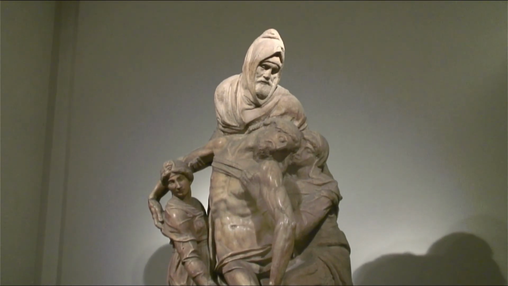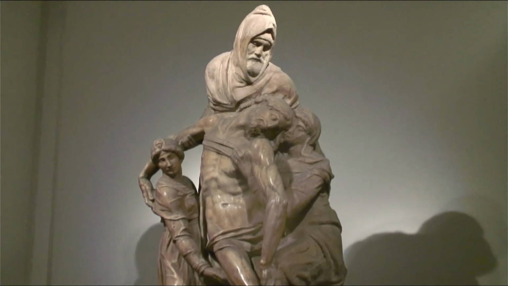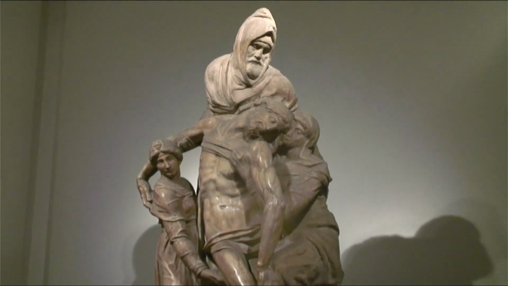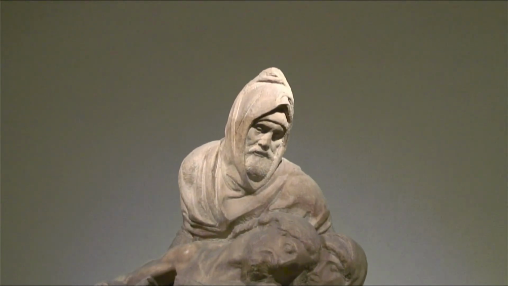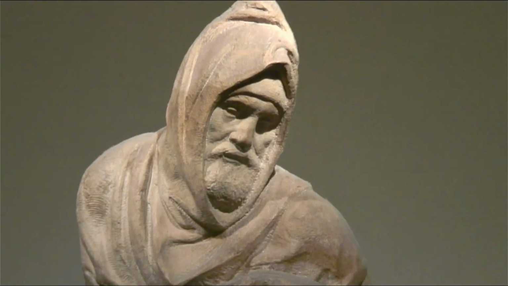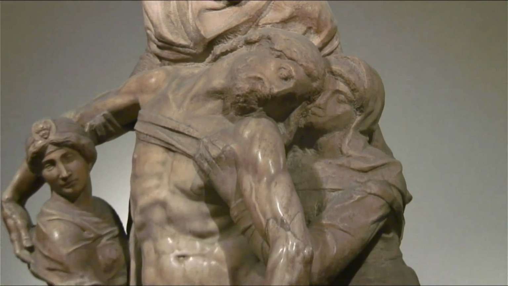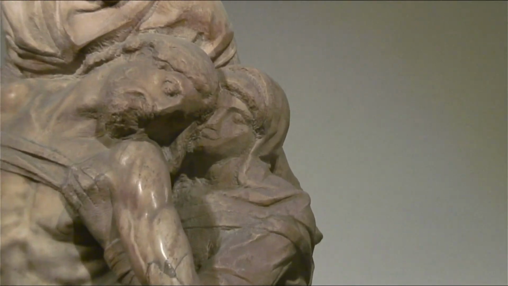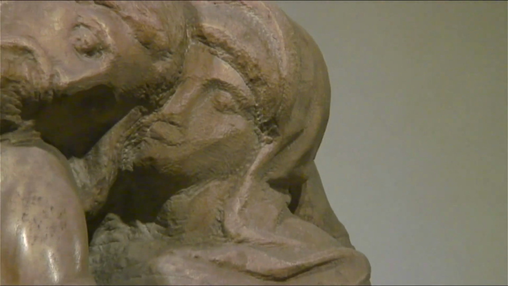This is now a statue inside the Museum of the Duomo, done by Michelangelo, called the Pietà. Widely believed to have been a self-portrait of Michelangelo himself. And it's supposed to be Mary Magdalene. They're done by a student of his.